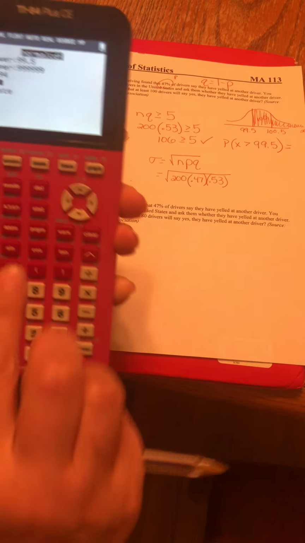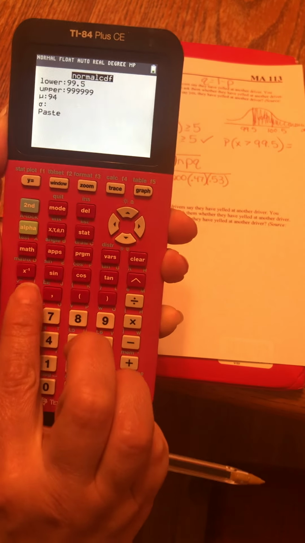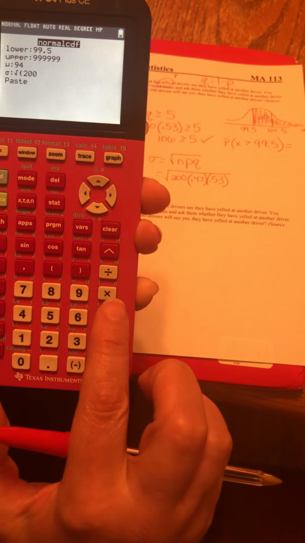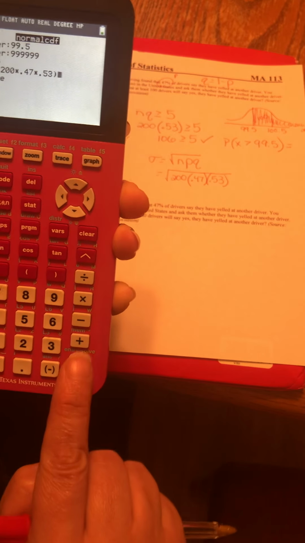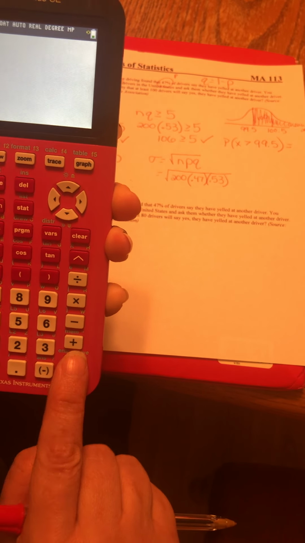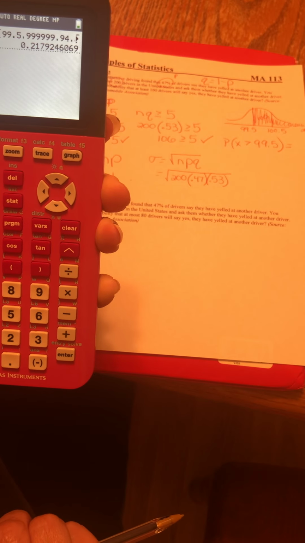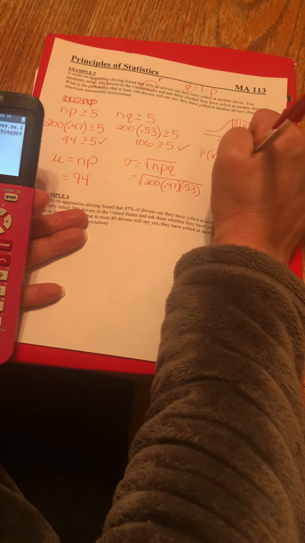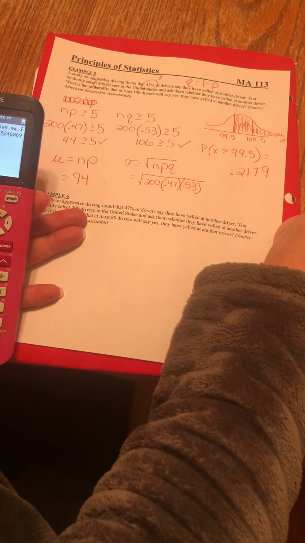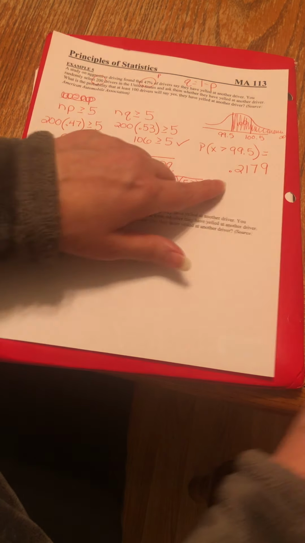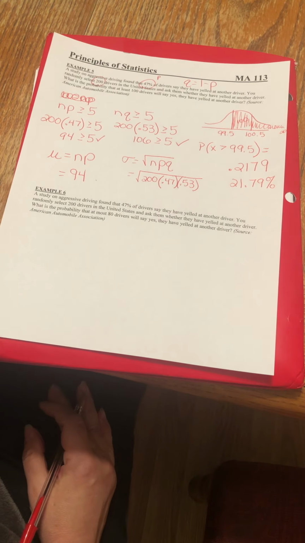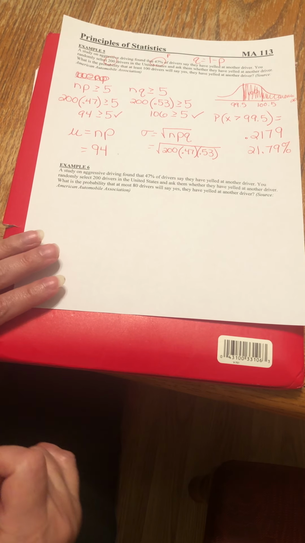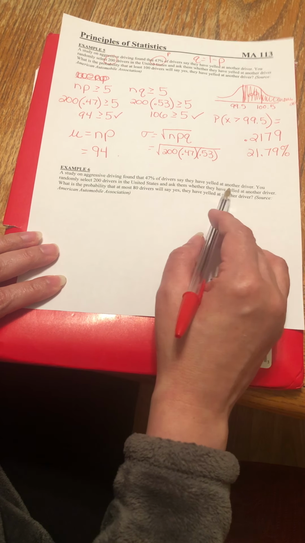And my standard deviation, watch again if you're not getting this, second square root. This is 200 times 0.47 times 0.53. Hit paste, hit enter, and you should get 0.2179. So the answer to the problem is 0.2179. Again, I'm not sure how the computer is going to want that, but that's about 21.79%.